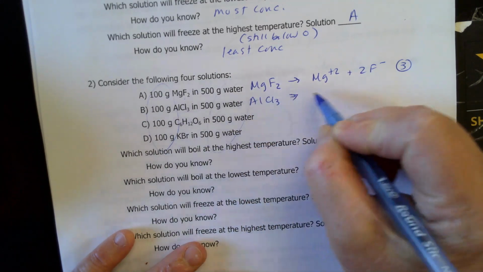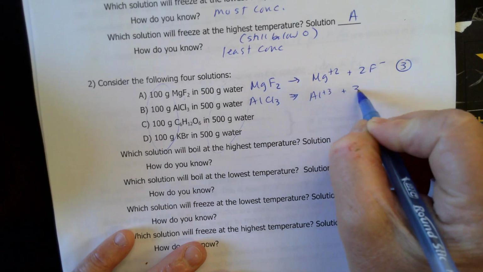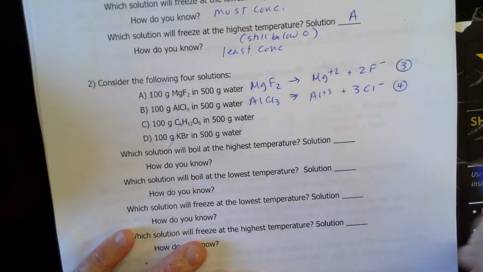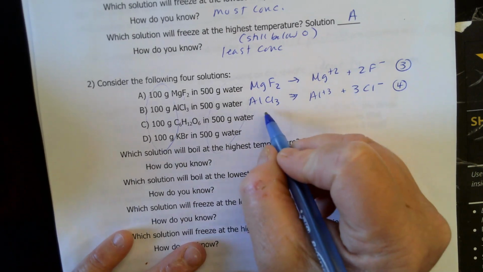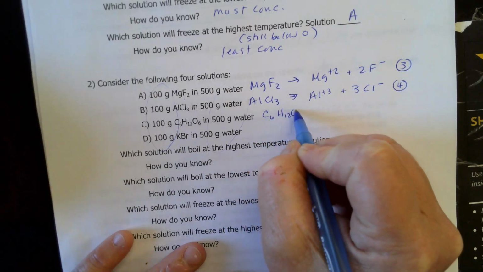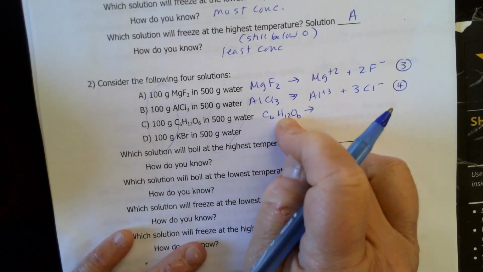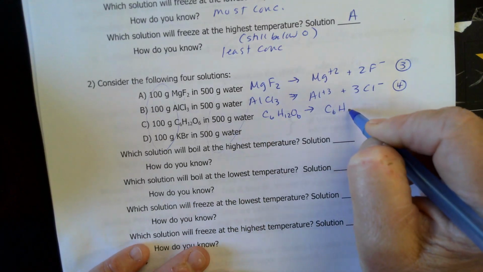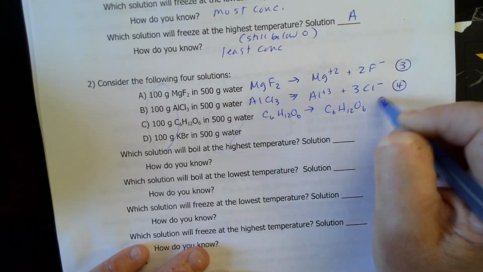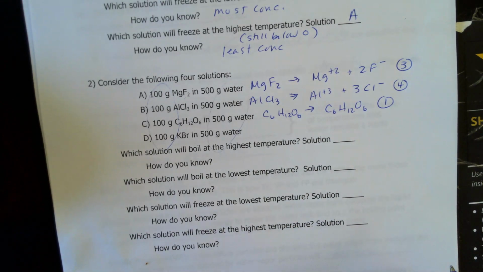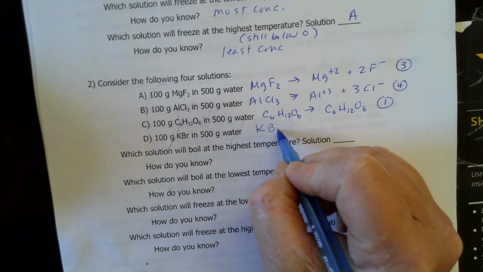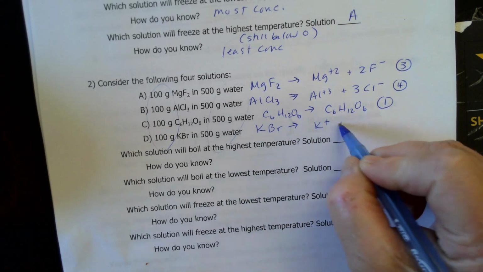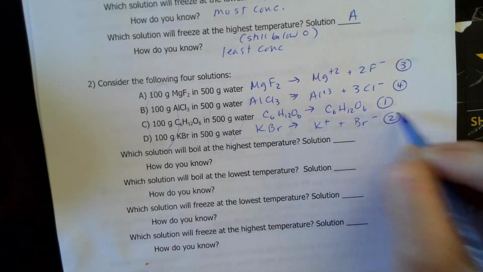AlCl3 is going to break apart into an aluminum ion plus 3 chlorides for a total of 4 particles.